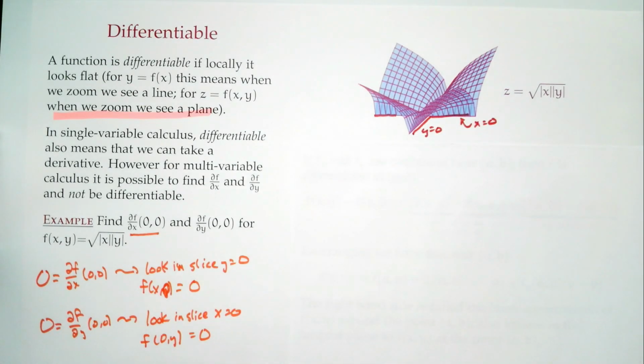And as you can see, it's not flat. It's actually very unflat. And no matter how far you zoom in on 0, 0, you're going to see this pinched behavior going on. So having the partial derivatives is not enough to be differentiable. But it turns out it's almost enough.